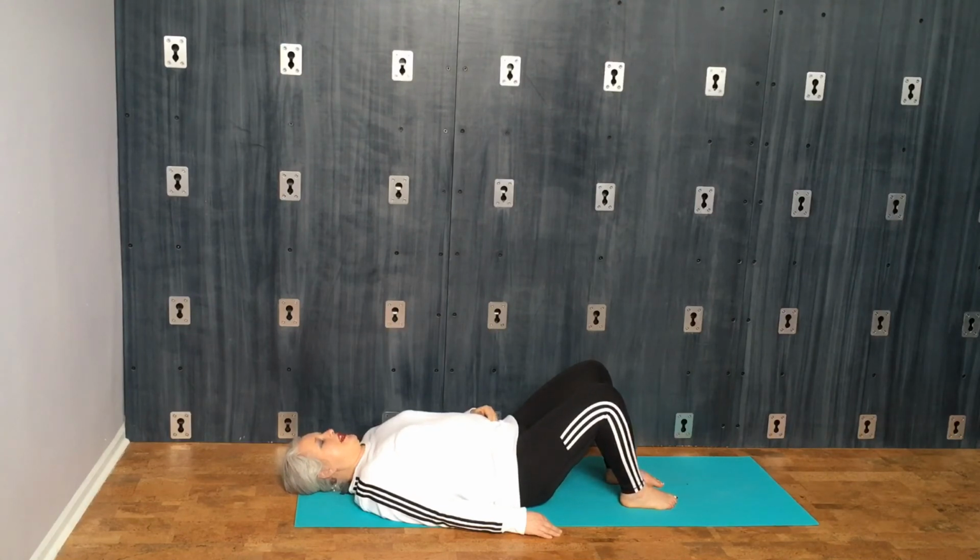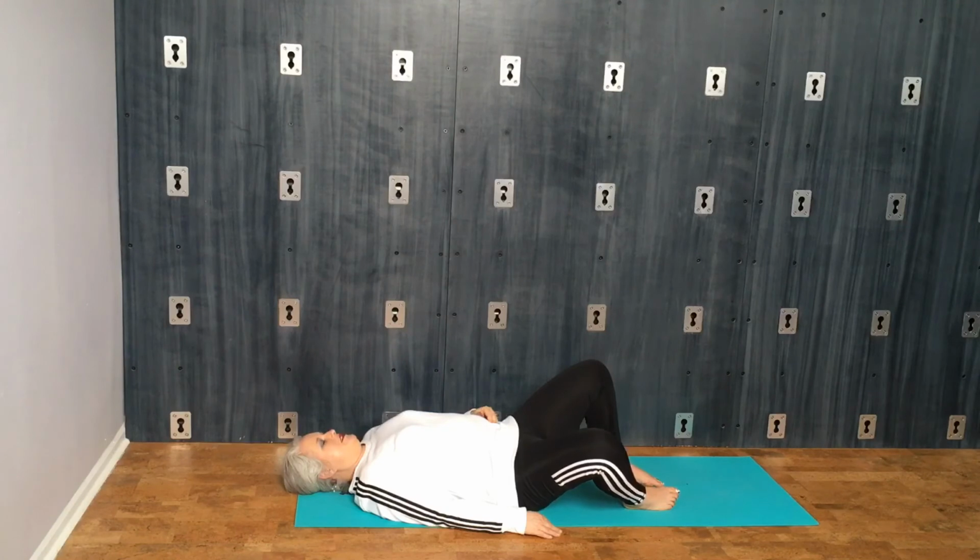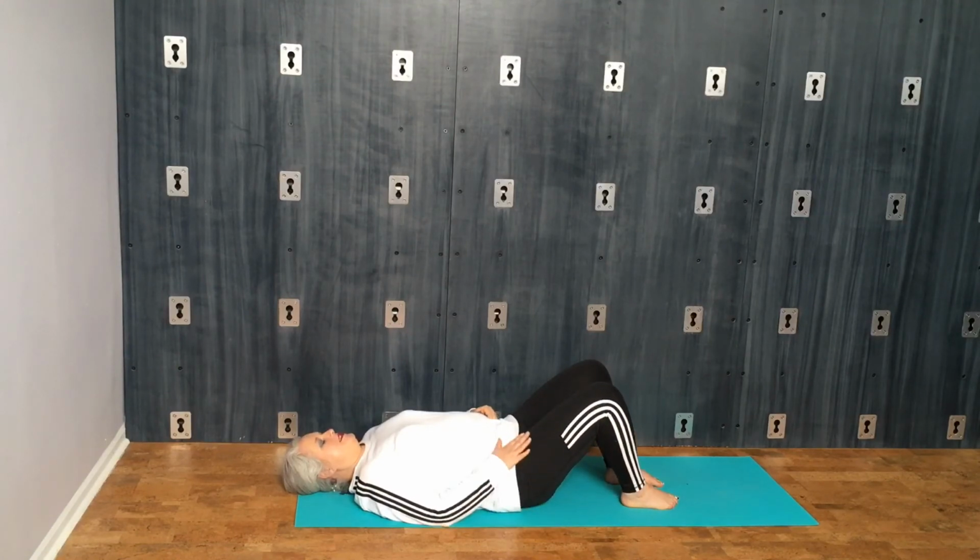Let's do one more on this side, and then we'll move to the other side. So again, this side stays nice and still. My pelvis is staying still. I'm keeping weight into this leg.